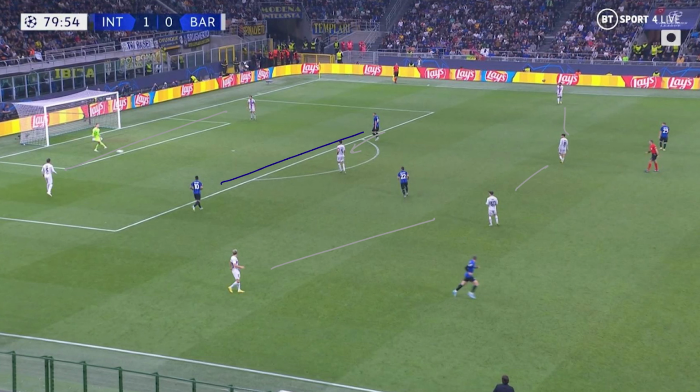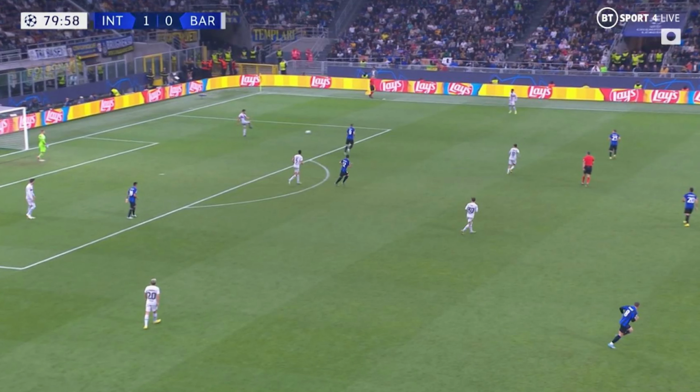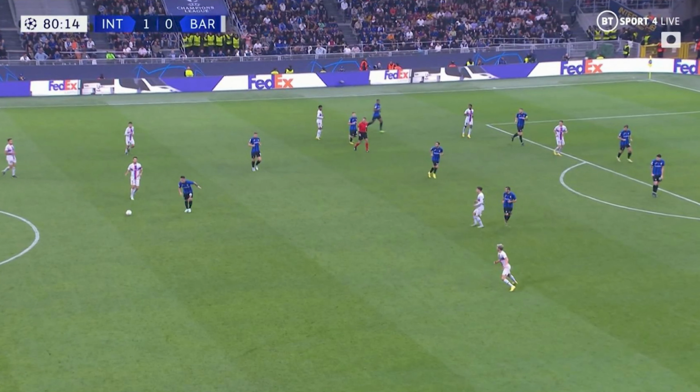And it also just slows Barcelona, and so we see that slowing by the fact that Barca have to play out wide and then run up the side of the pitch. And so Barca are able to progress up the pitch utilising the energy of their young substitutes.